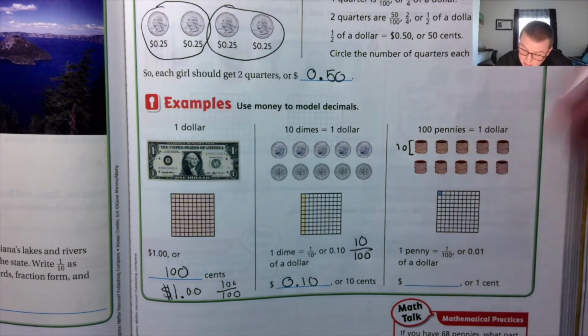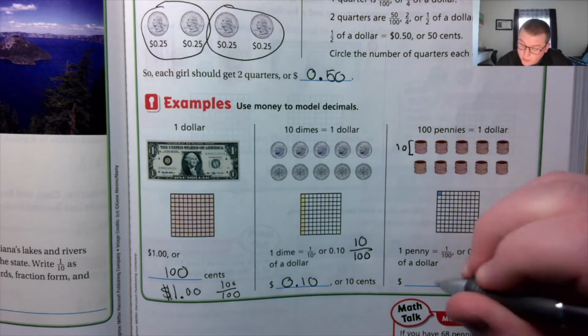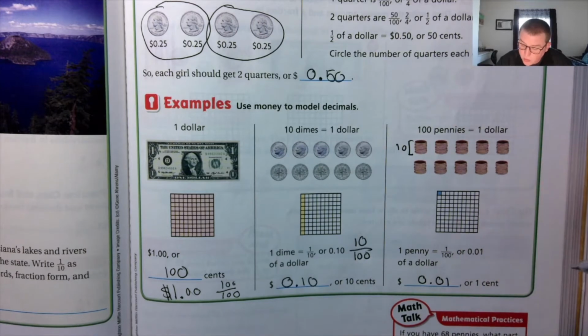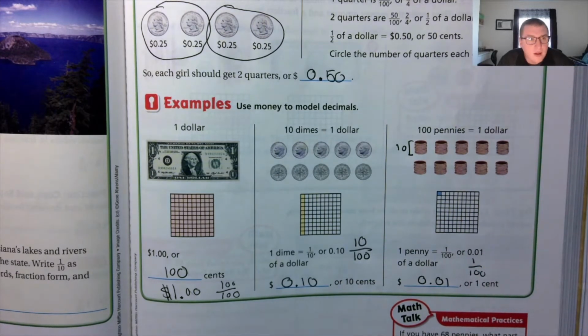So they shaded in one of these squares to represent 1 unit cube in this flat, which can be written as 0.01, or 1 cent, or 1 over 100. Again, all are viable answers, but we're just doing this to show what 1 cent is. So with that being said, let's go ahead and flip the page.